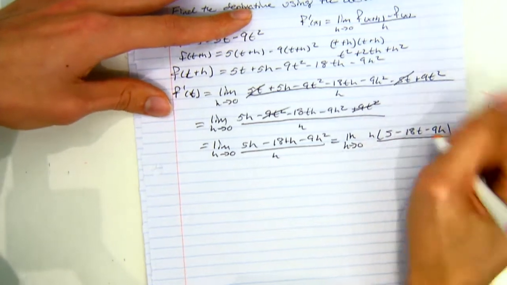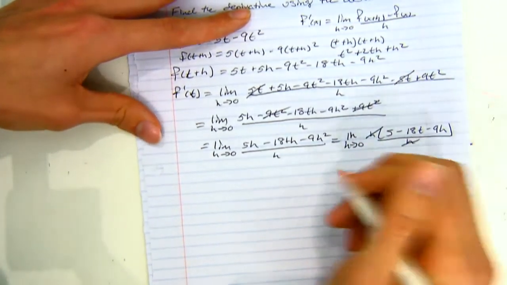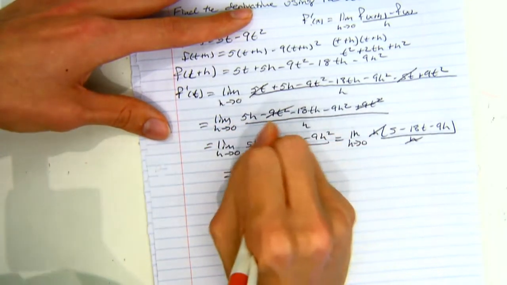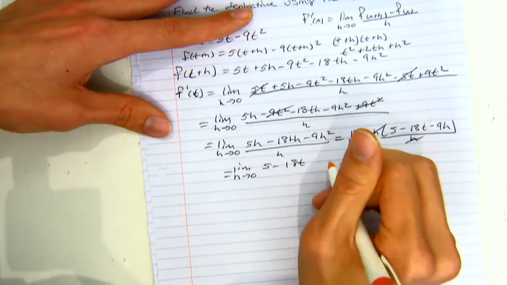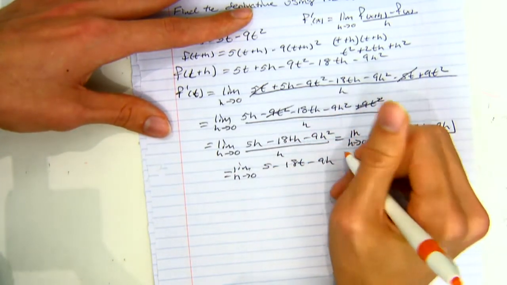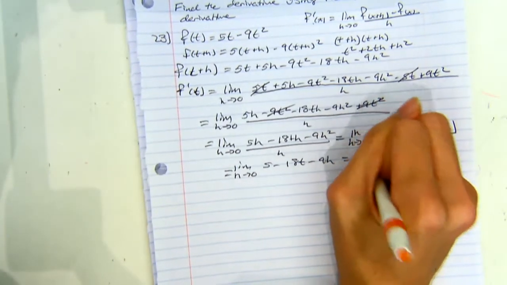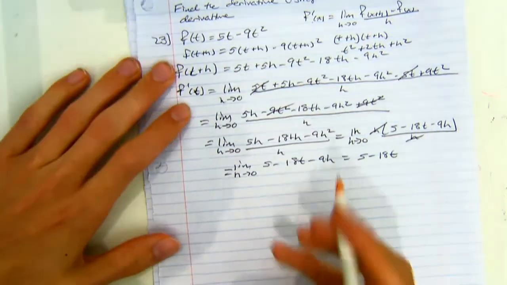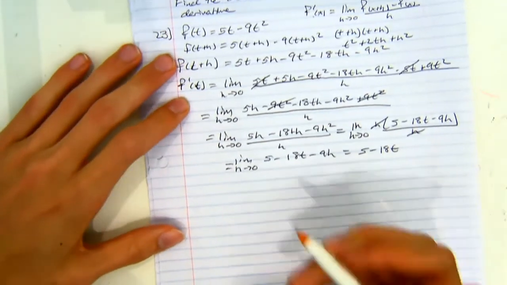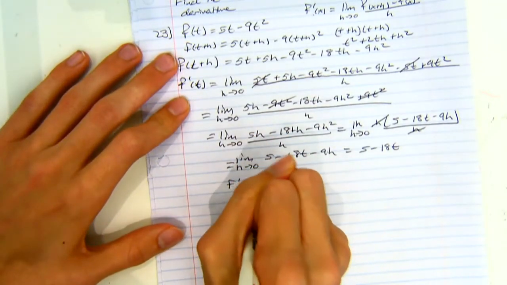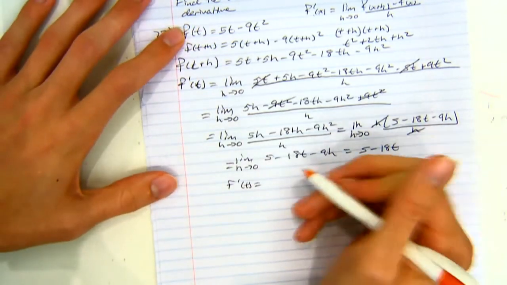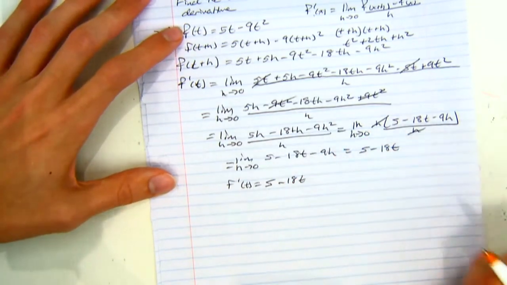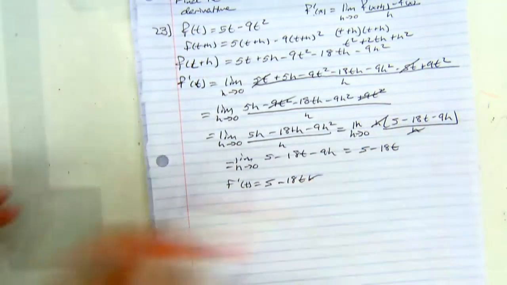And you still get an h though. That's okay. You can cancel them out. And minus 9h. And now you can just plug in, and you get 5 minus 18t. And then, since you know how to do a derivative by power rule, we just take the derivative and double check. So that becomes 5, 18t. Yay. It's a lot less work.